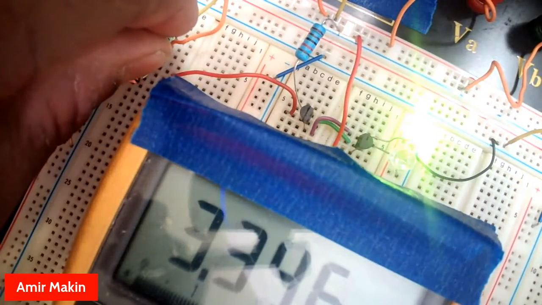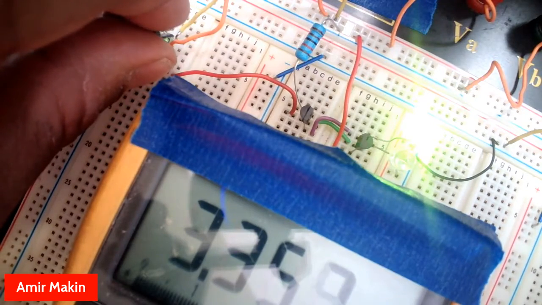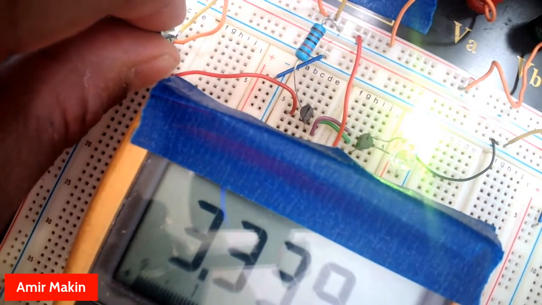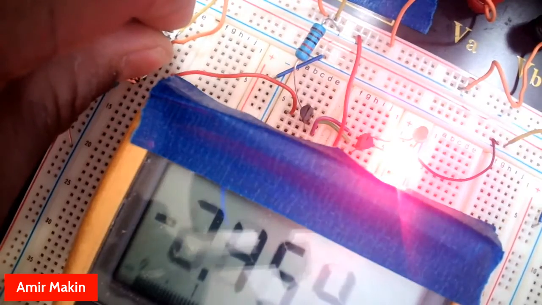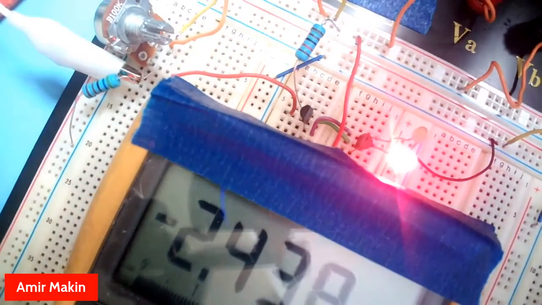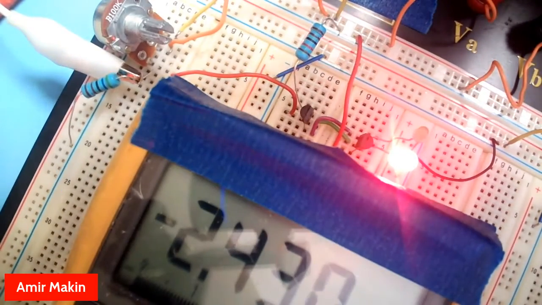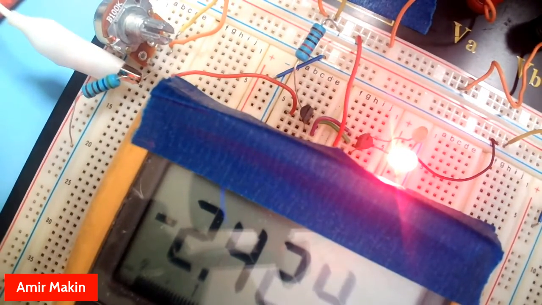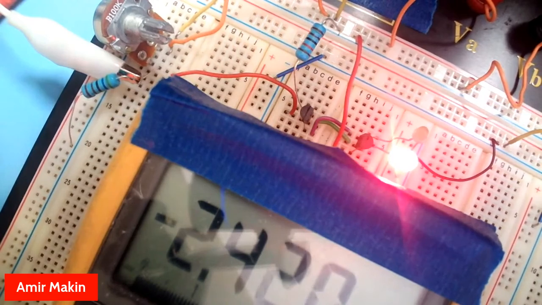So again, we turn it positive, greater than 700 millivolts or 0.7, the green LED comes on. We go negative, the red LED comes on. Thus, the transistor function is exactly the way that it should be.